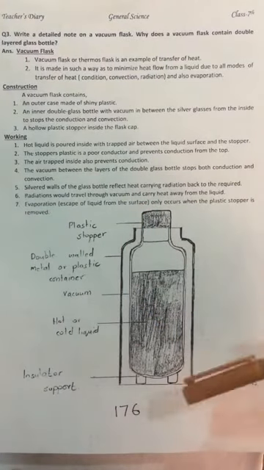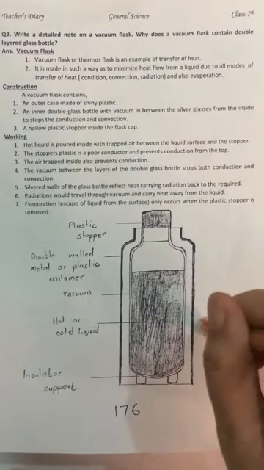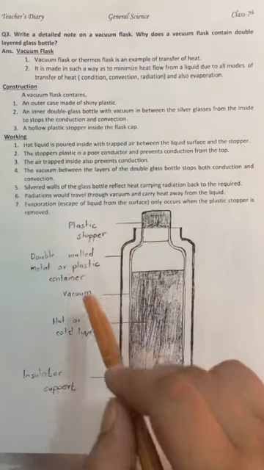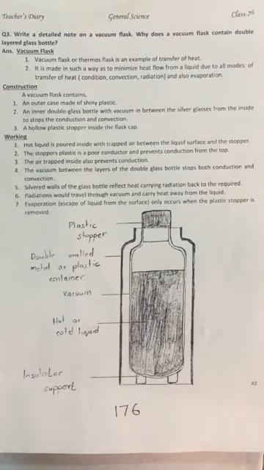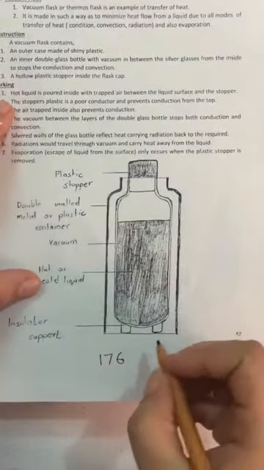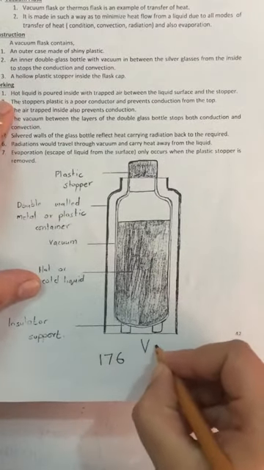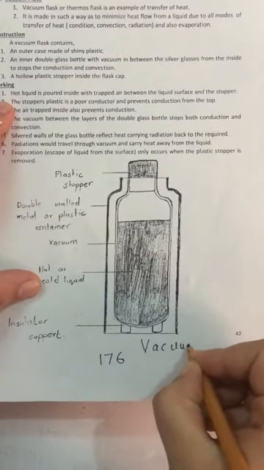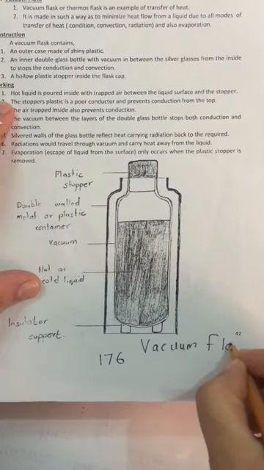Now draw the diagram of the vacuum flask. You have to label the diagram and also write down its name, that is vacuum flask.